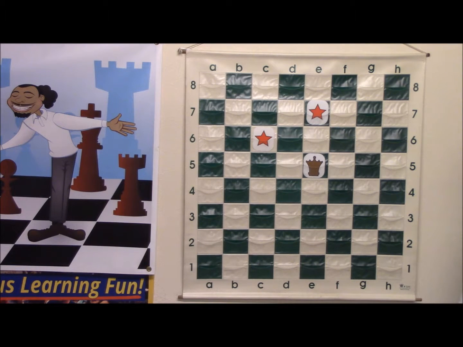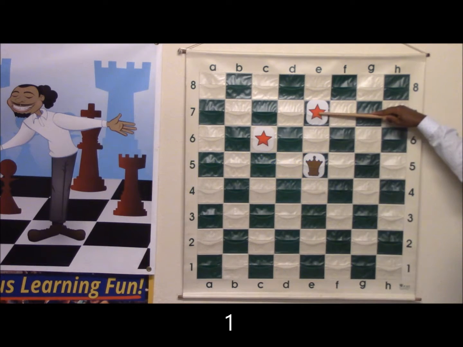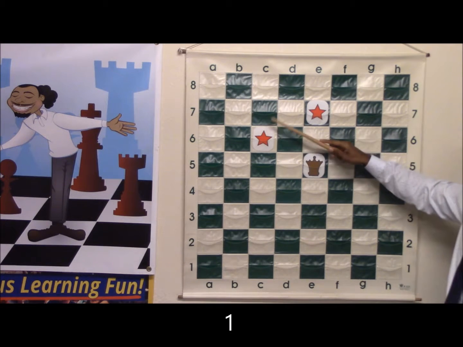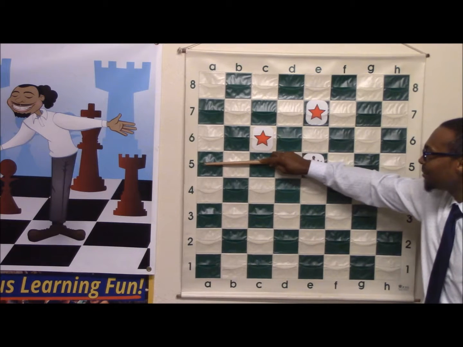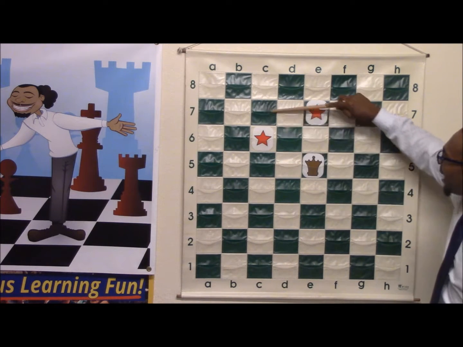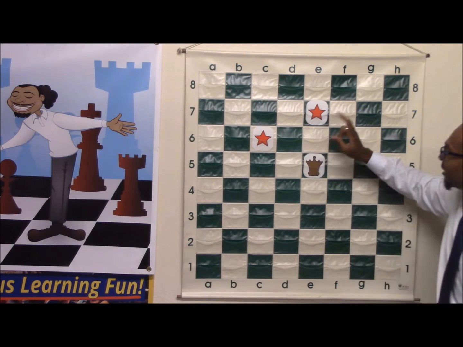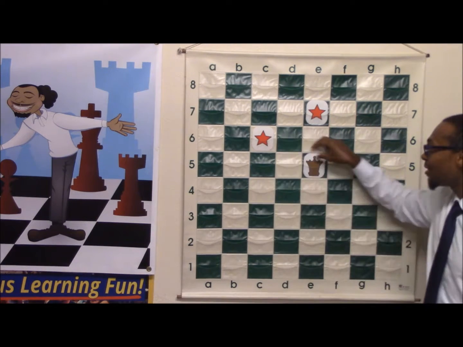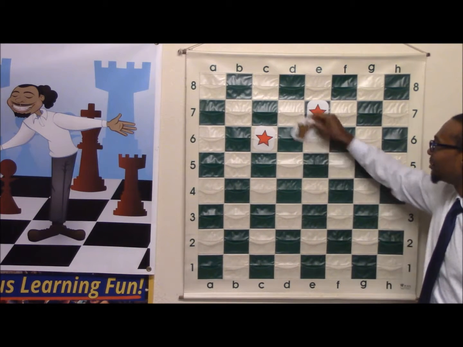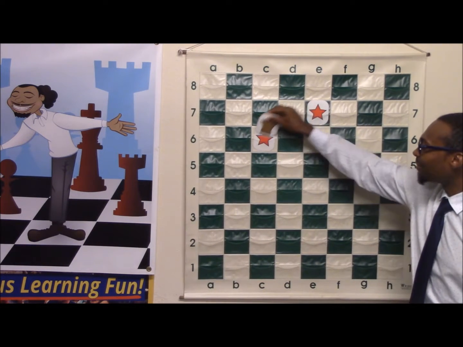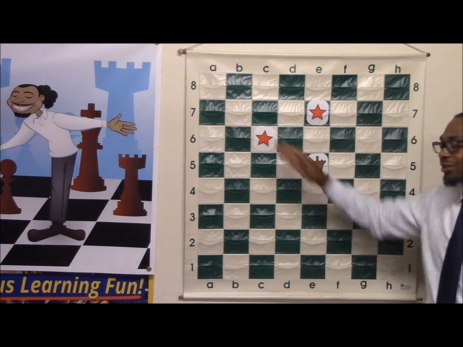The correct answer is 1, and it's this star right here. The queen can move above and capture the star. This star is not quite under attack by the queen. She can move to the side, but she won't get to it. She can move diagonal, but she'll go right past it. It would take the queen 2 moves to get to the star. She can move here, and on her next move she can capture it. There are many different ways to get to that star, but the bottom line is it's going to take her 2.